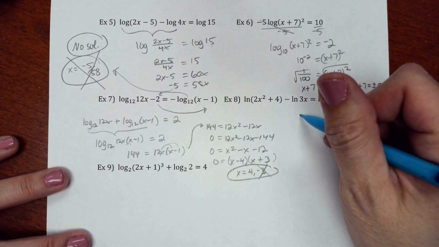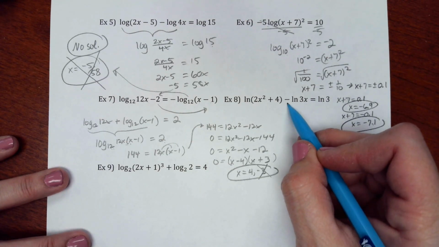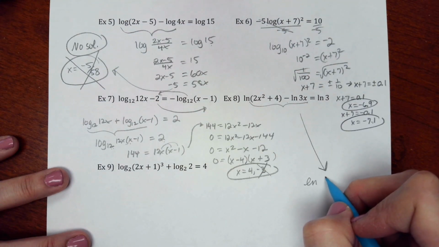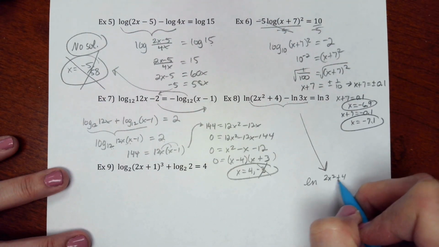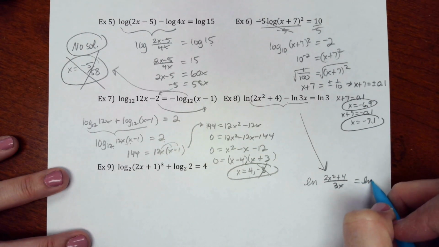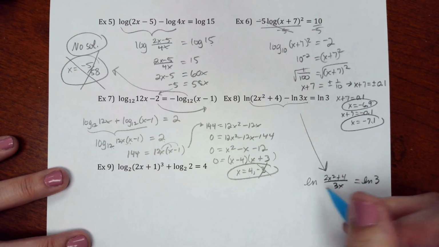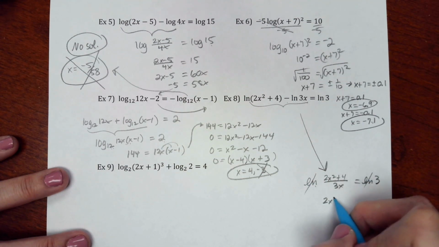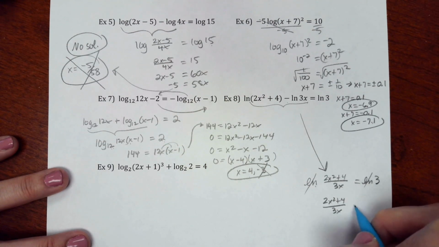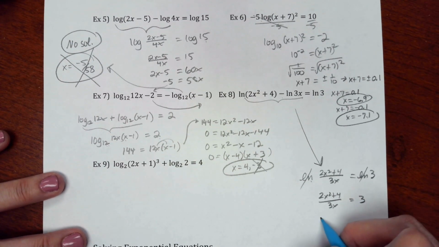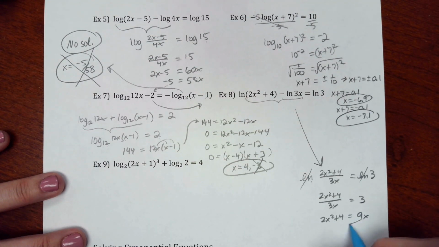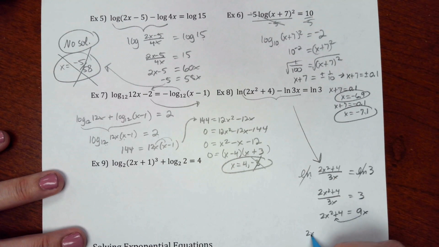All right, so I think I'll do this guy down here. I have subtraction. I'm going to put these 2 logs together. So I'm going to have ln of 2x squared plus 4 over 3x equals ln 3. So I got ln, I'm just going to pretty much drop those off and take my problem. 2x squared plus 4 over 3x equals 3. Multiply this over, so 2x squared plus 4 equals 9x. I'm going to bring that 9x to the other side, right in between these guys. So 2x squared minus 9x plus 4 equals 0.